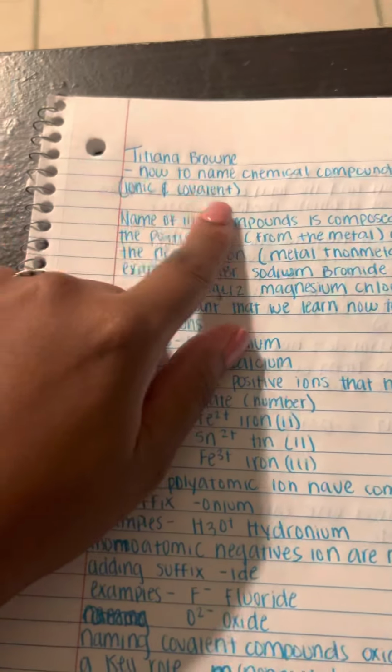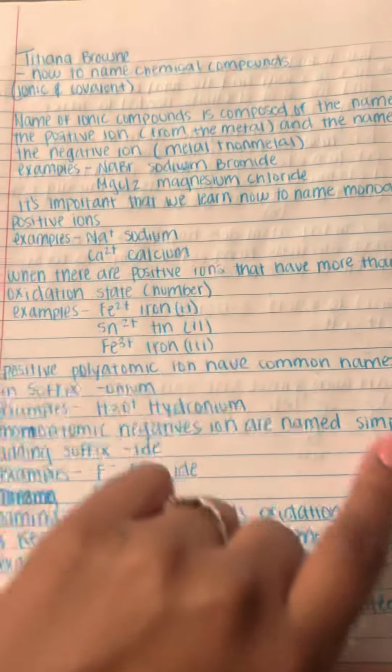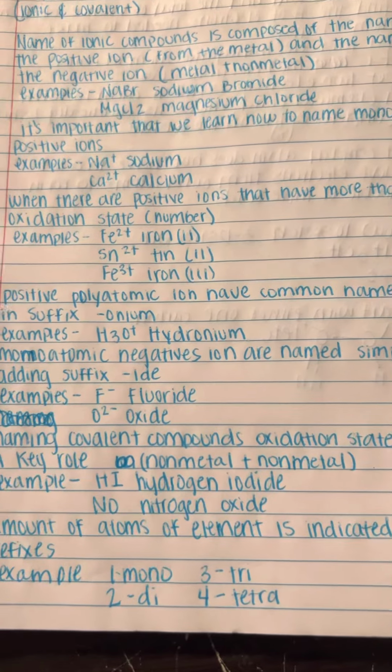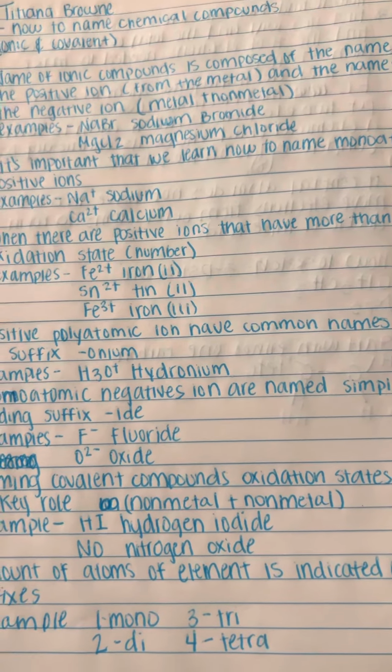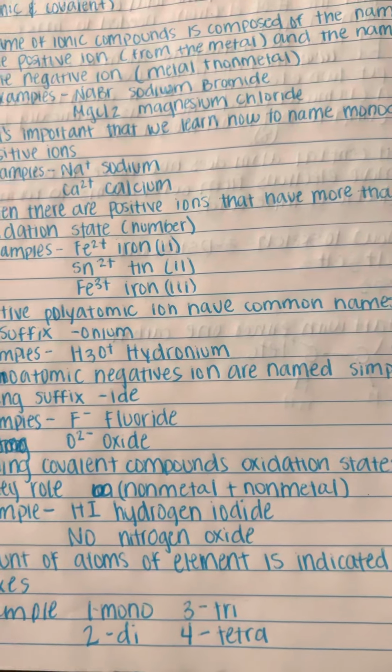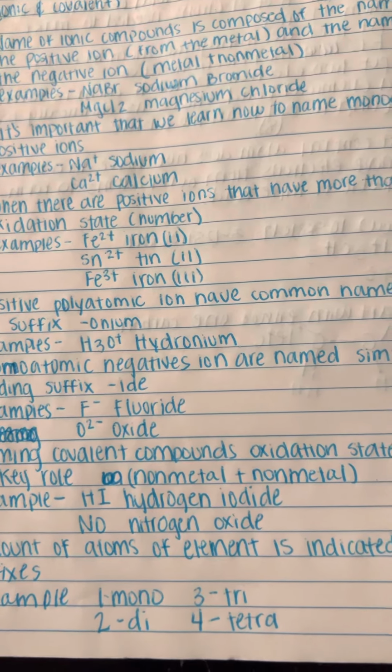Hey guys, my name is Tatiana Browne, and I'm going to be showing you how to name chemical compounds, ionic and covalent, and how to draw a Lewis structure, and how to sketch a 3D structure.